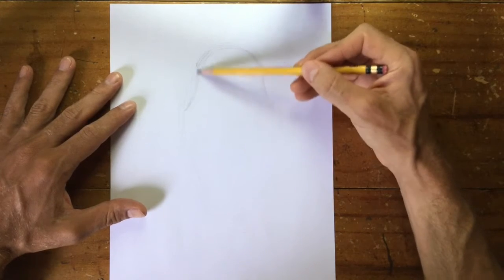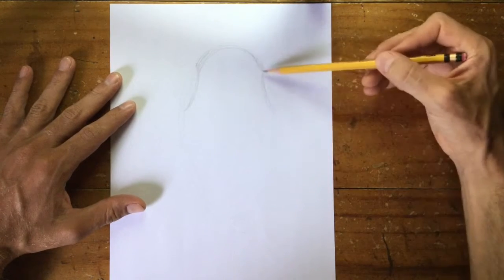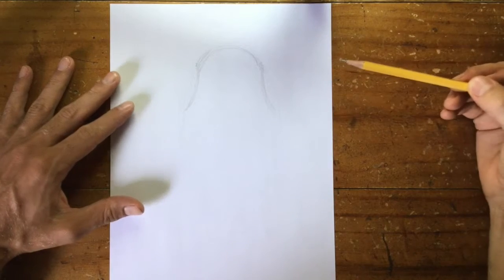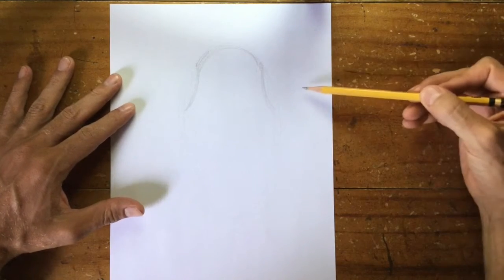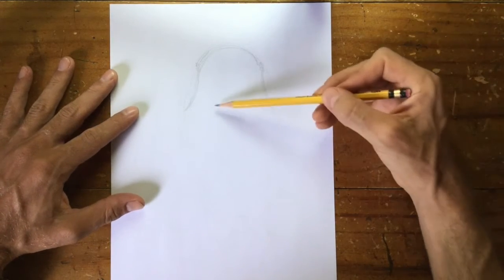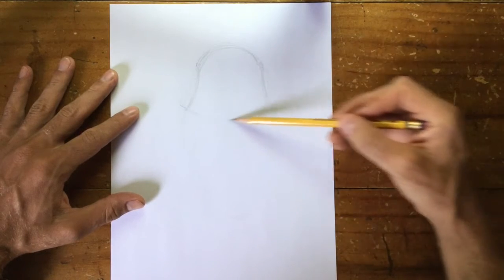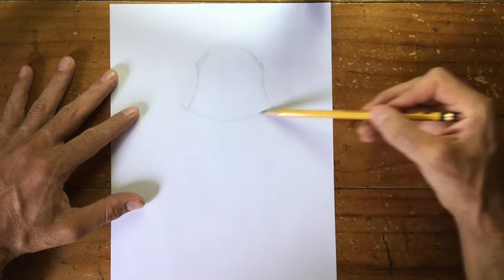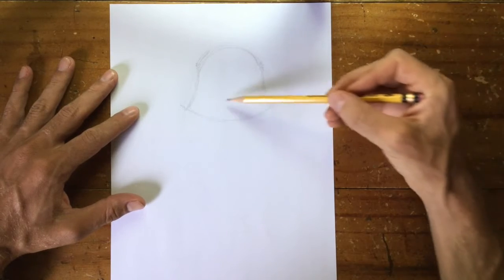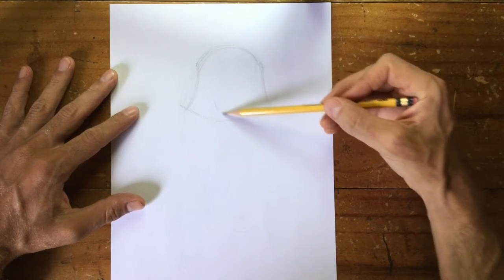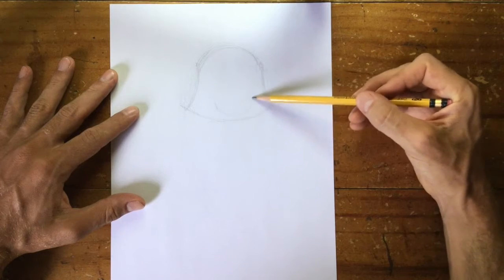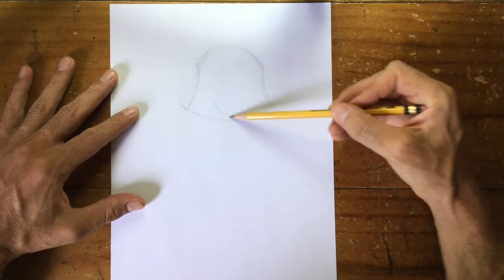It's the slight indentations just on either side of the head above the eye. Alright, now here we're going to do a curving line that goes across like this, and also useful to do a second line here, a curve like this.